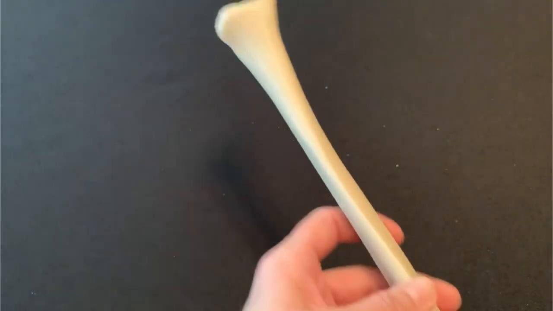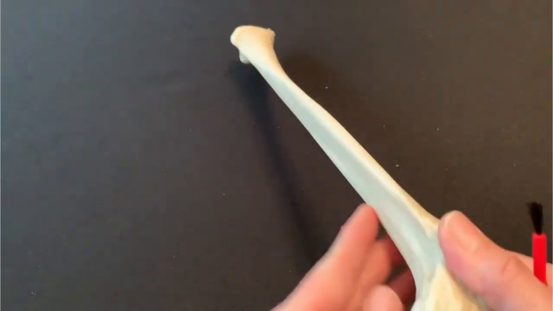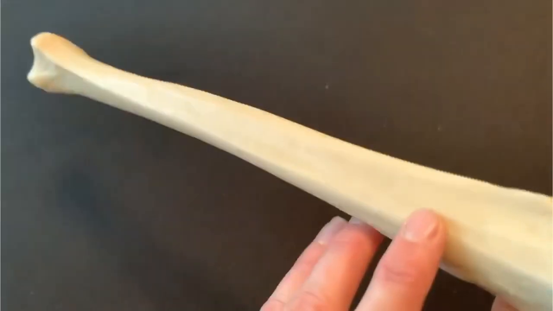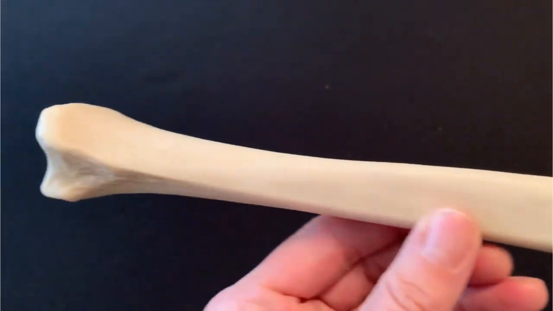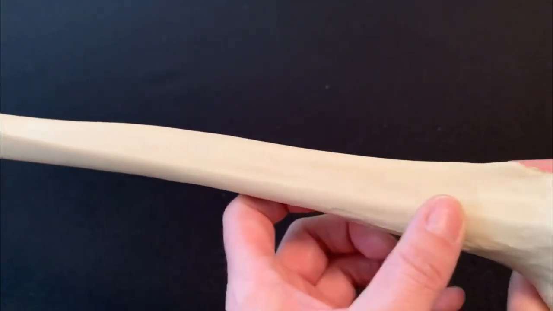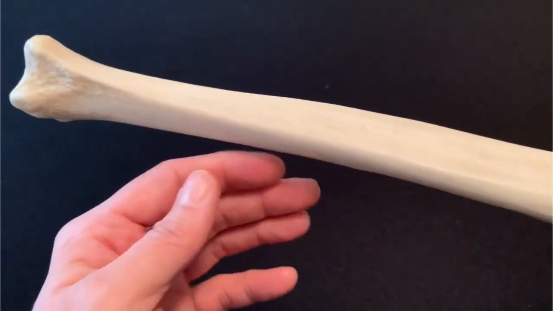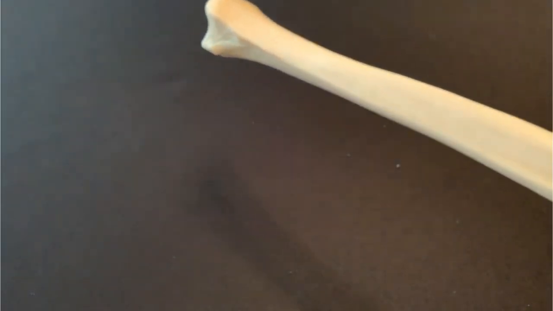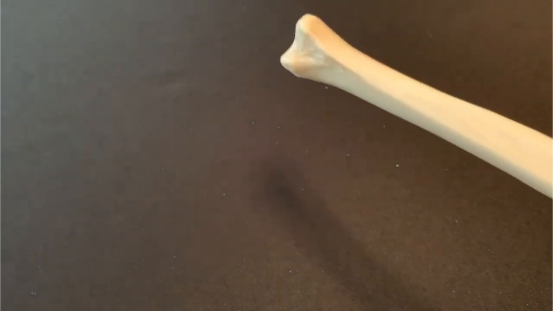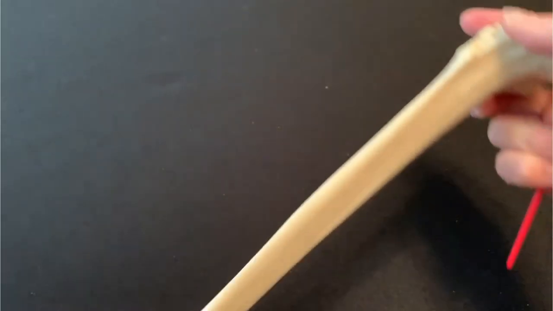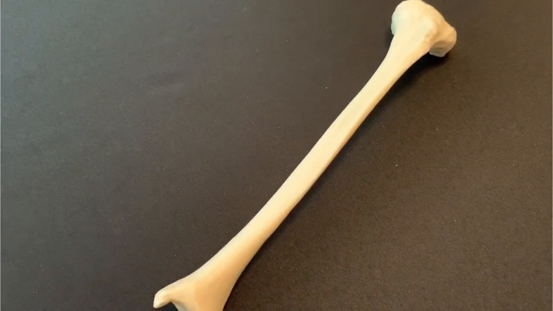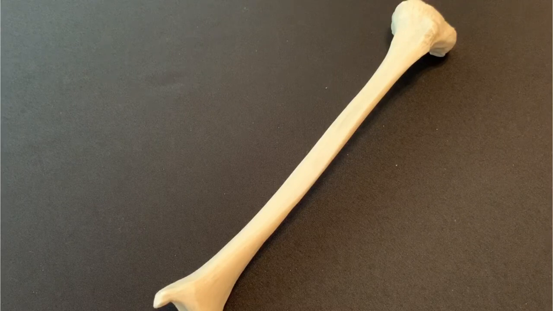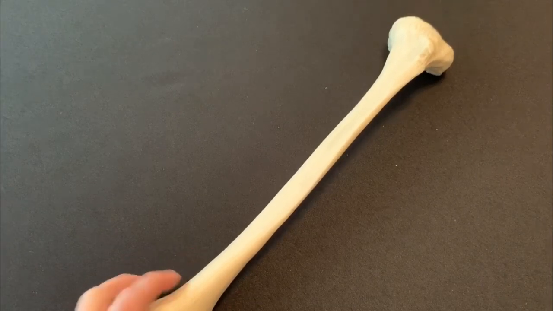On the lateral margin, again remember this is the medial side, so this is the lateral side, you can see another little ridge here, and that is referred to as the interosseous border. The interosseous border connects to another interosseous border, the one on the fibula. These two borders, on both the tibia and the fibula, serve as points of attachment for the interosseous membrane, which is a sheet of connective tissue.